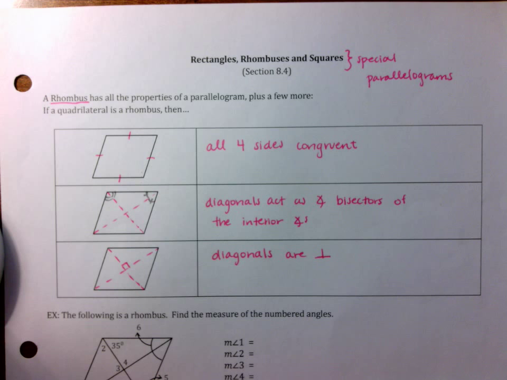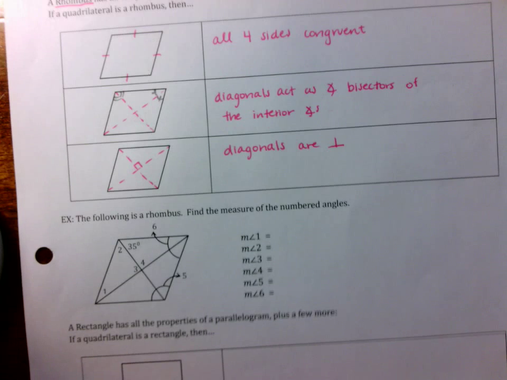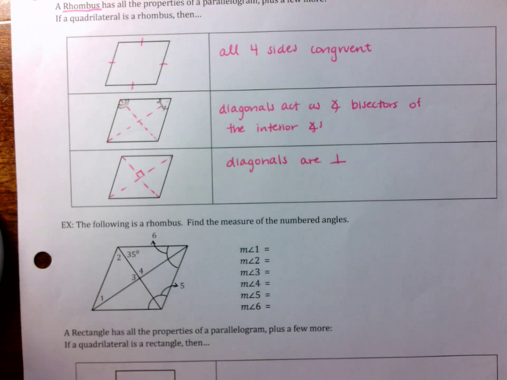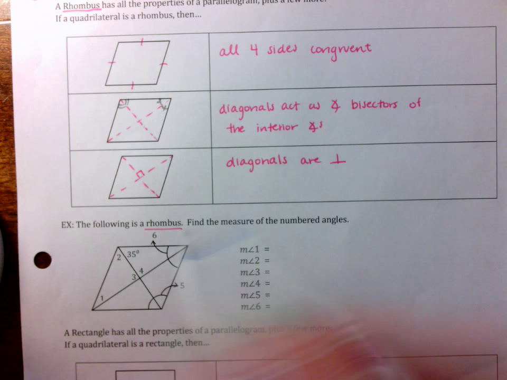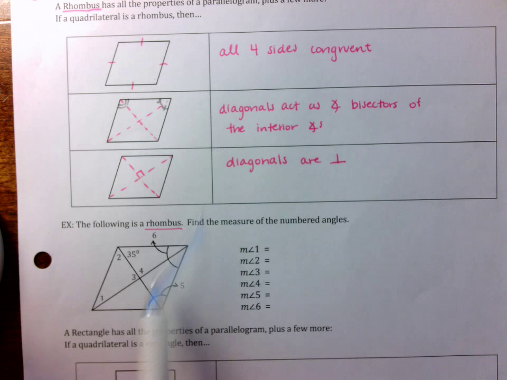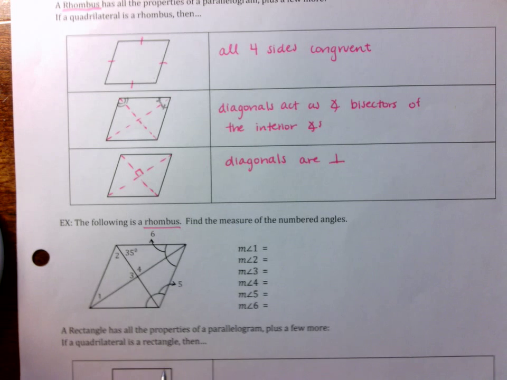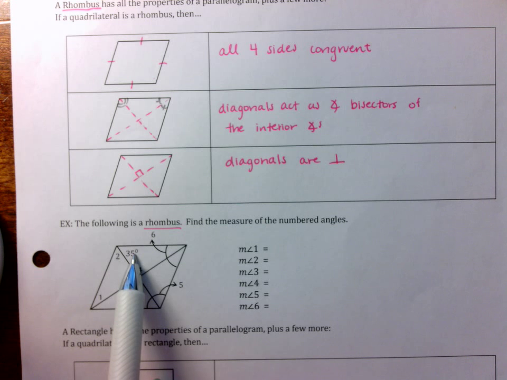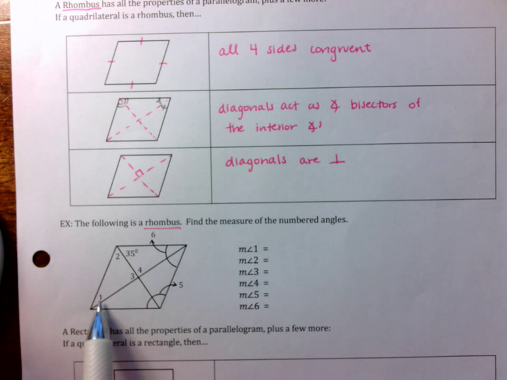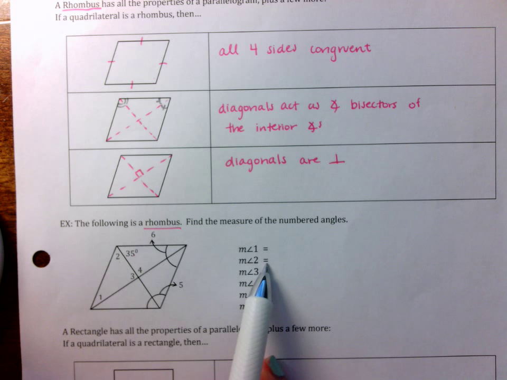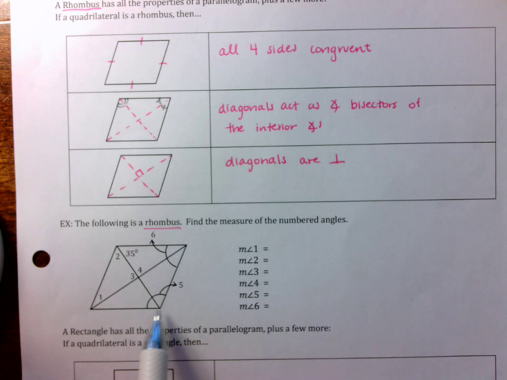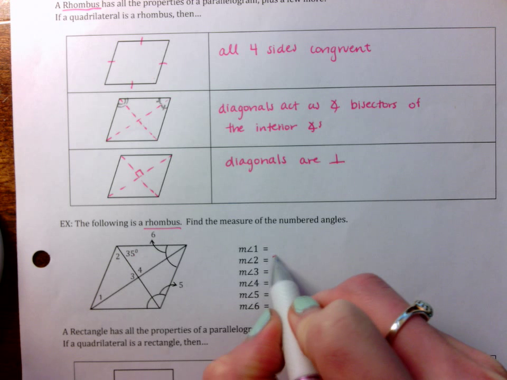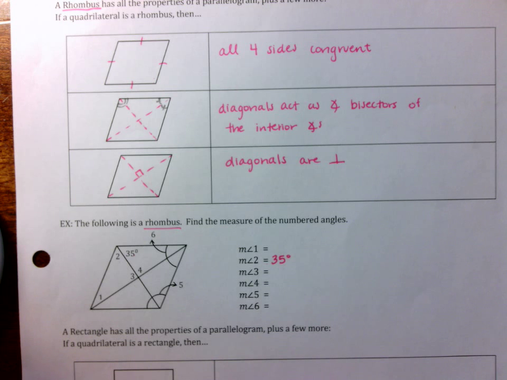Okay, so let's do an example with a rhombus here. So say perhaps that we were given this diagram and we know that it's a rhombus. So we know all these properties up here apply to this shape. So let's start by looking at angle 2, because I see right here I have an angle 35 and I'm not quite sure yet what angle 1 would be. So I'm going to skip to angle 2, and I know that the diagonals of a rhombus are angle bisectors of the interior angles, so I know that angle 2 is also 35 degrees.